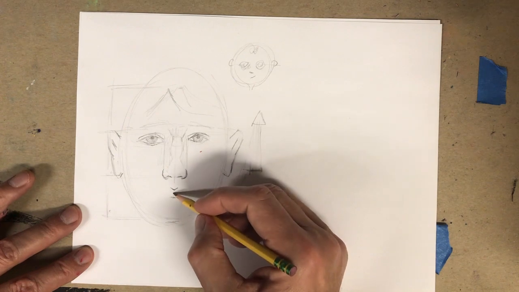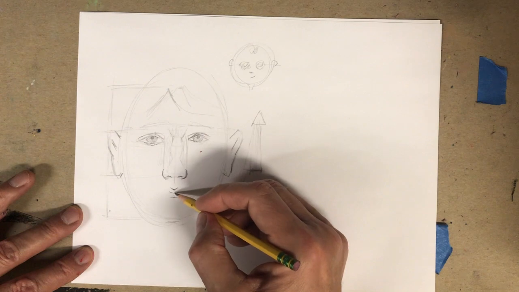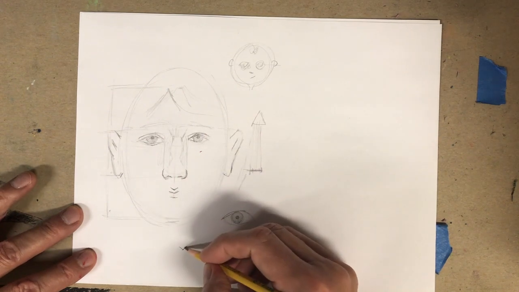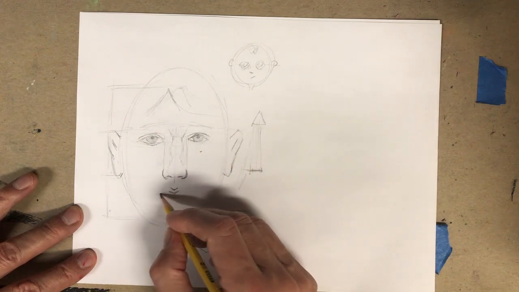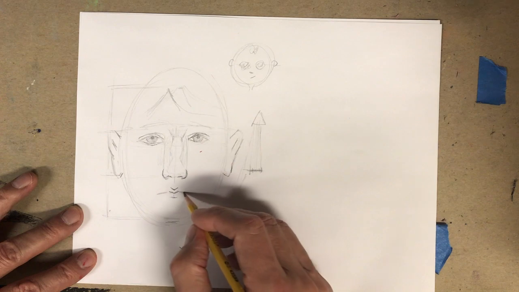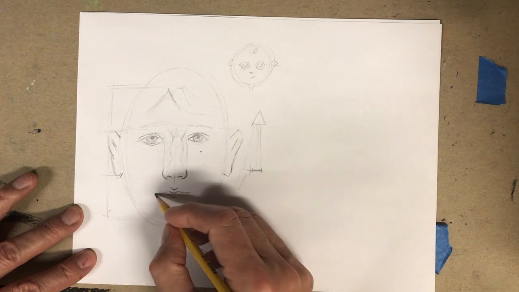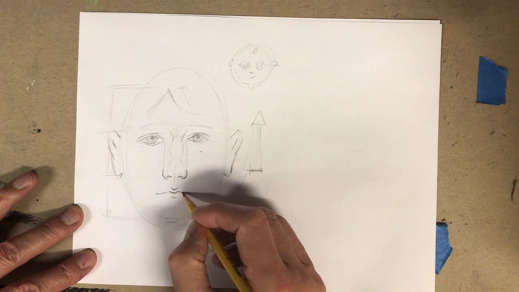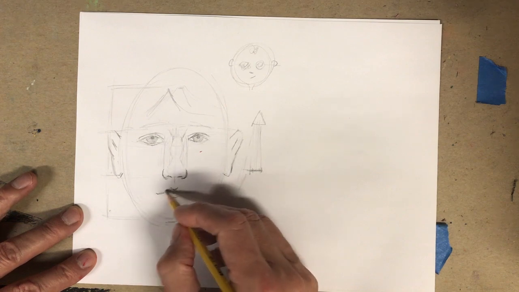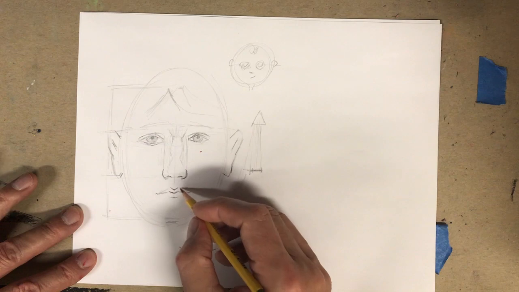Now the opening in the mouth on everybody is some kind of a V shape. Sometimes it's very narrow, sometimes it's very wide, and then it goes out in like a wing. And then it might curl up just a little bit, depending on their mood or their attitude. Almost looks like a stick bird, if you were drawing a bird in kind of like a stick format.